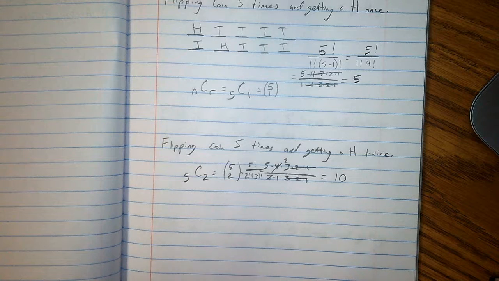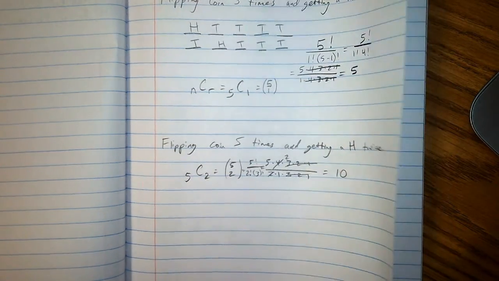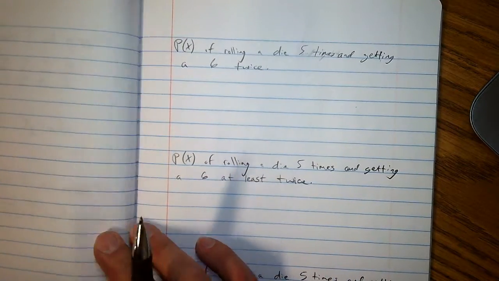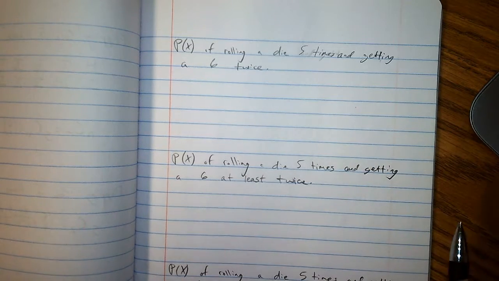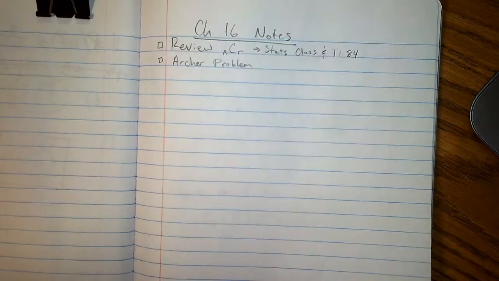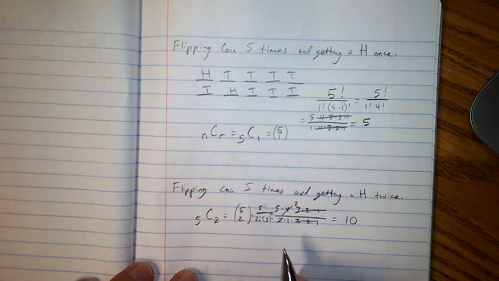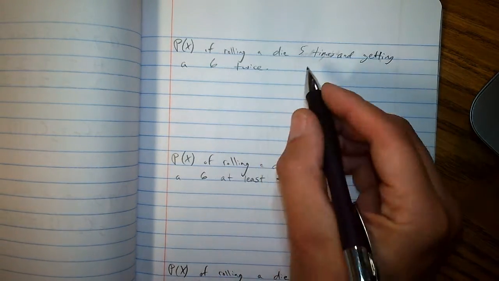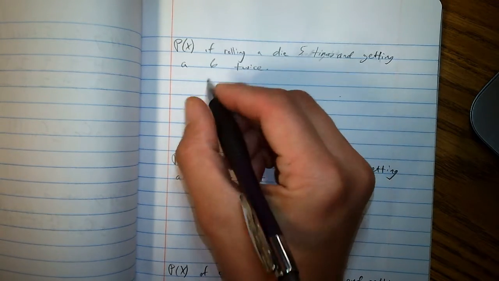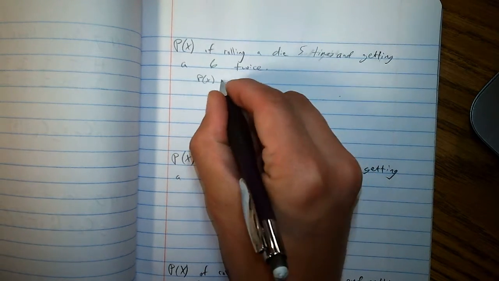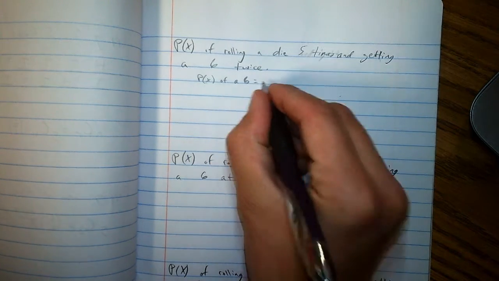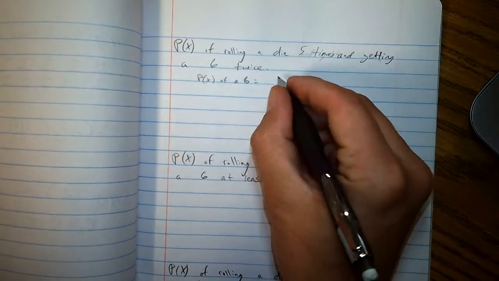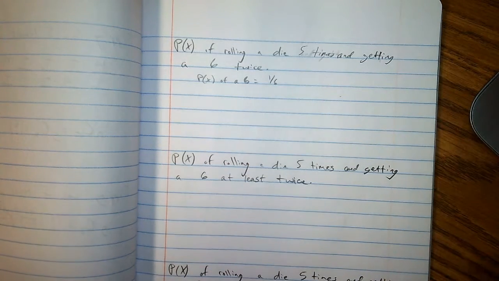Well, let's move this into what we're doing in this chapter, which is the probability of these kinds of events happening. So the first question we're going to look at is rolling a die 5 times and getting a 6 twice. So it's a similar kind of problem, except now we're talking about the probability of that happening. So let's first think about the probability of getting a 6. Since we're going to use a standard die which has 6 sides, you have a 1 out of 6 chance of that happening.